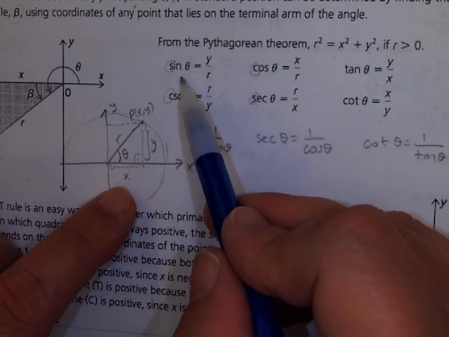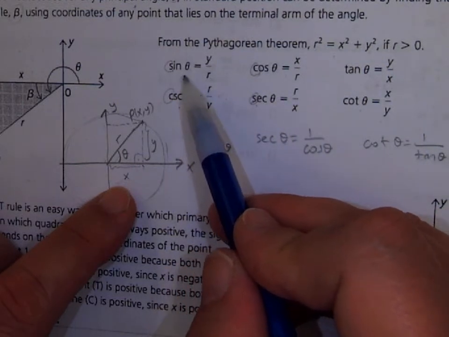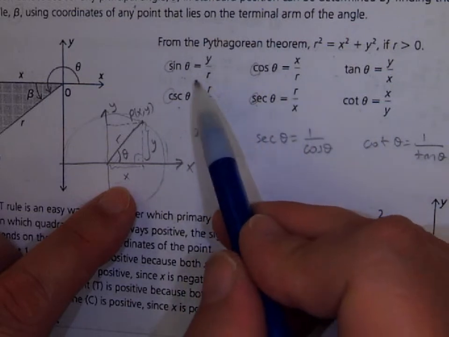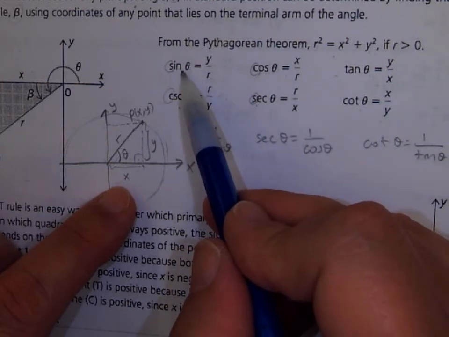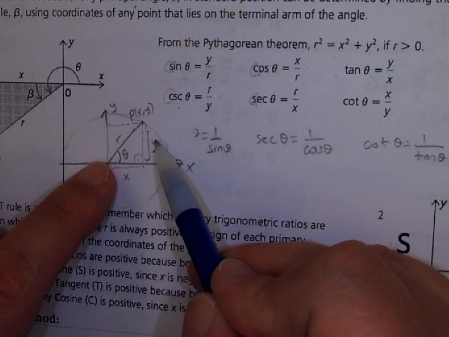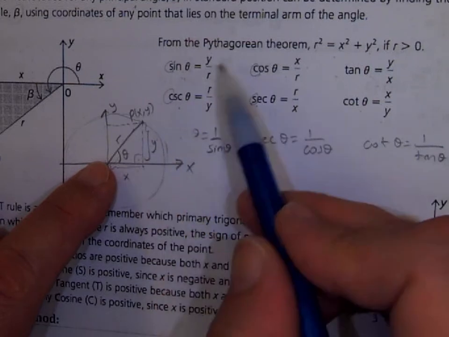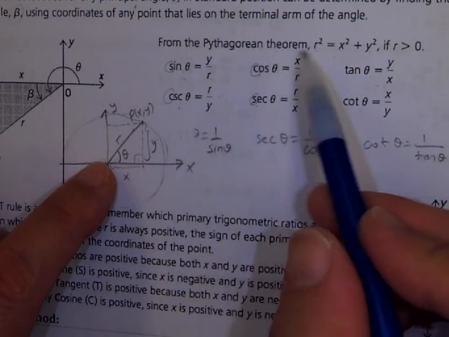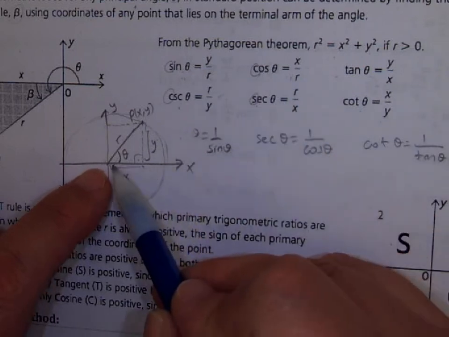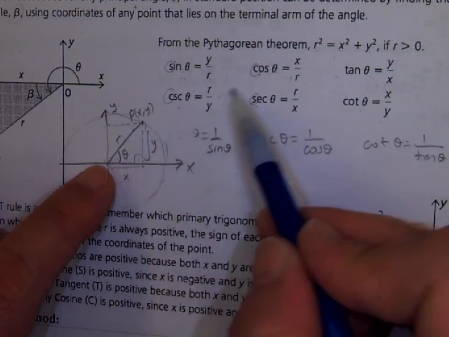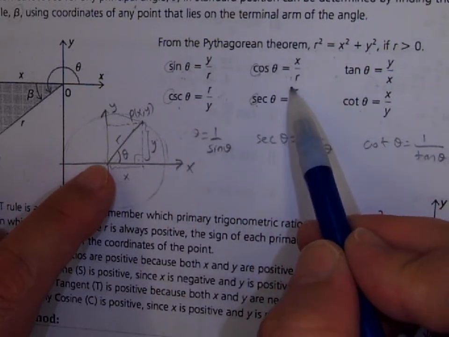Now let's use SOHCAHTOA to find sine, cosine, and tangent. Sine is opposite over hypotenuse, y over r. Cosine theta is adjacent over hypotenuse, x over r.